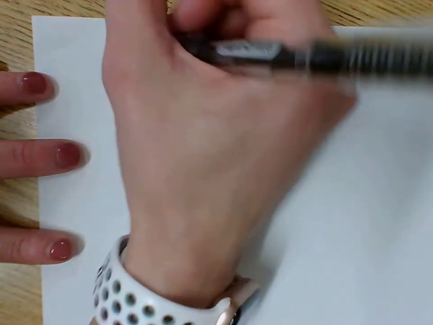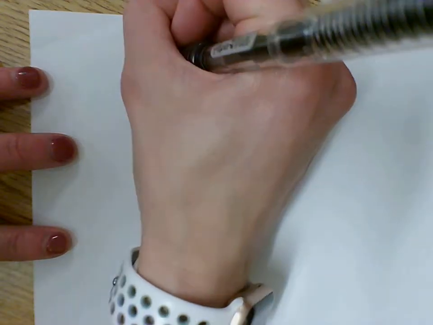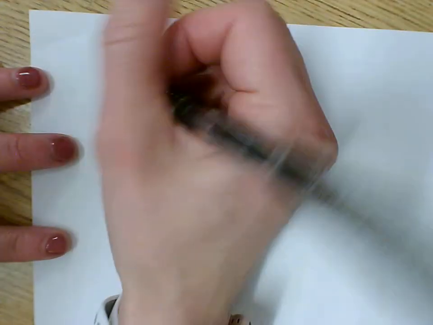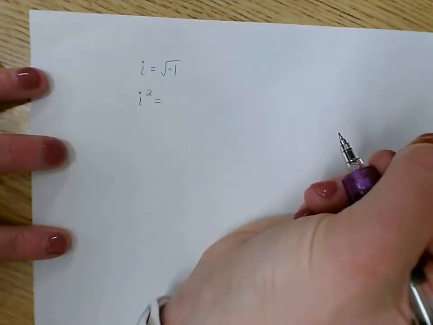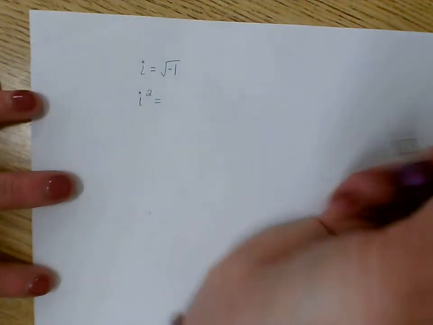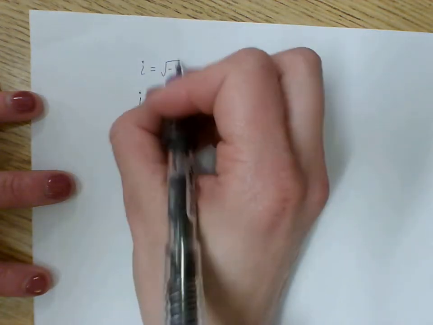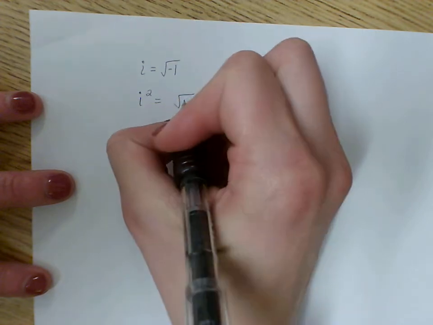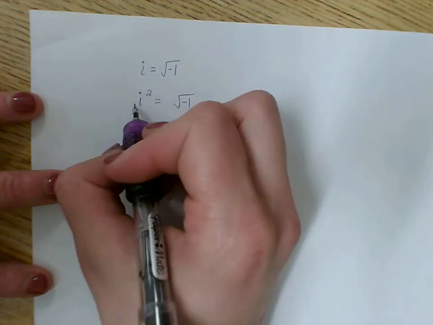So if we look at just i, think about what i is equal to. i is equal to the square root of -1, okay? What happens if I figure, okay, what would i squared equal? Well, there's a couple ways that you can think about that. What you're essentially doing is taking the i, which is the square root of -1, times itself twice.